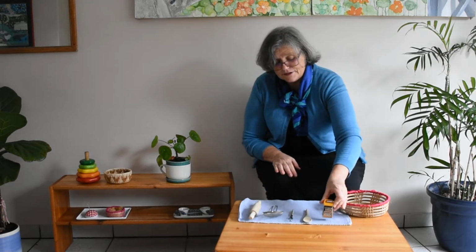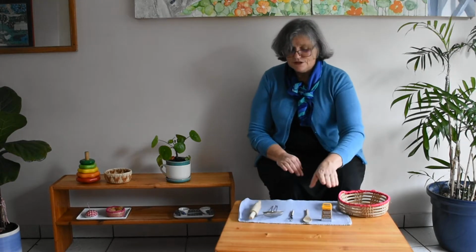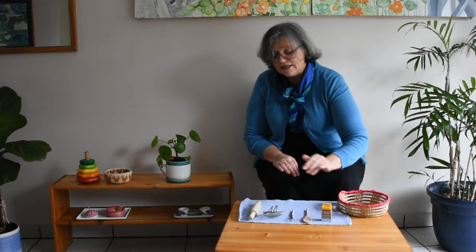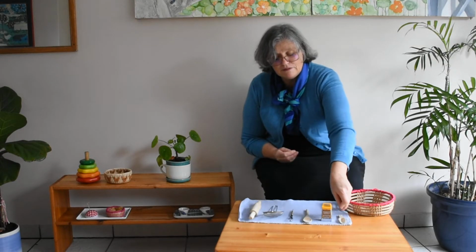Grater. Would you like to take the grater and have a look? You take the grater. Put the grater here. A grater. And our last one is scoop. Scoop. I'll put the scoop here.